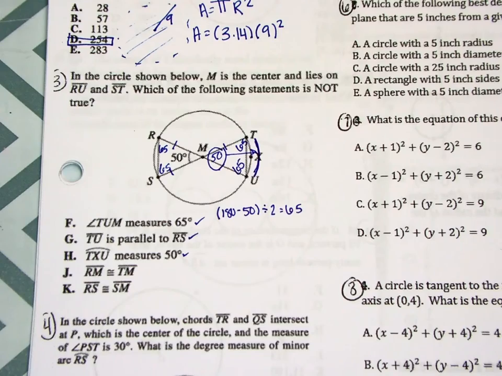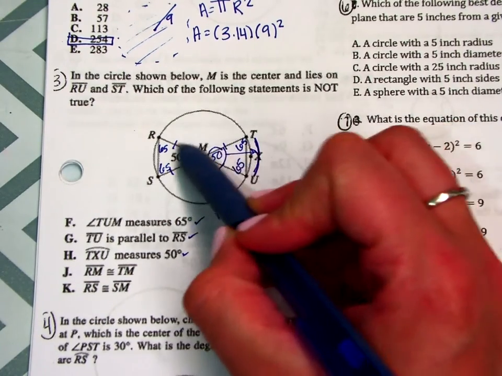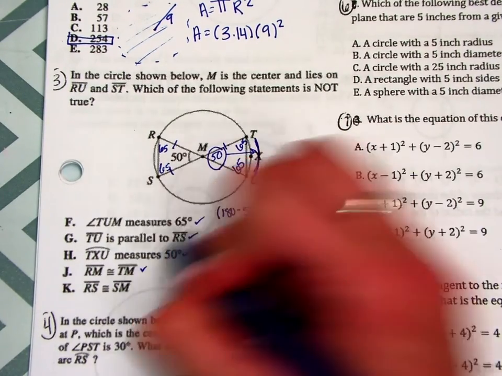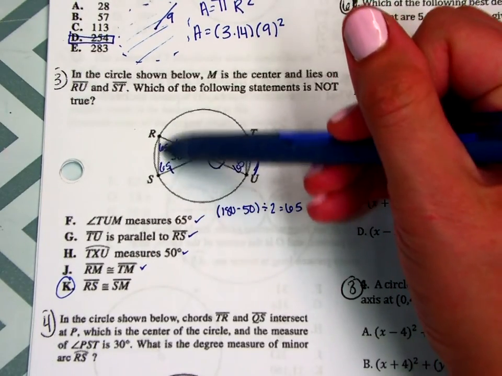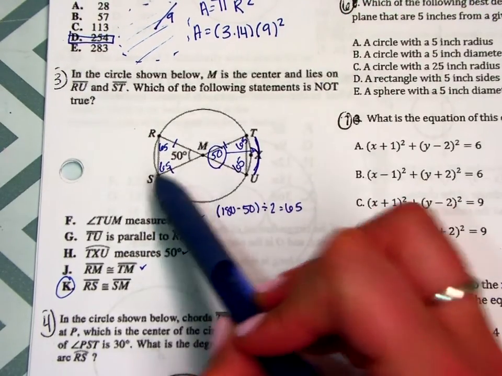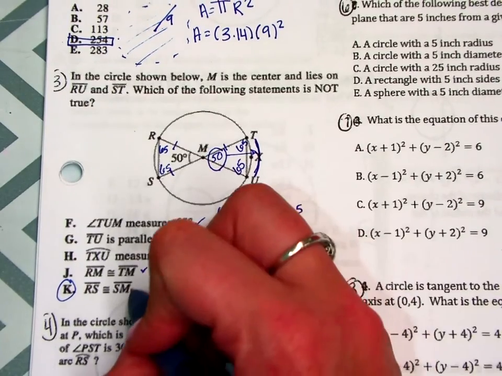RM is congruent to TM. Well, those are both radii of the circle, so that is also true. The one that's not true is K. This segment, RS, is not the same as SM. They are not equal to each other, so this is the false one.